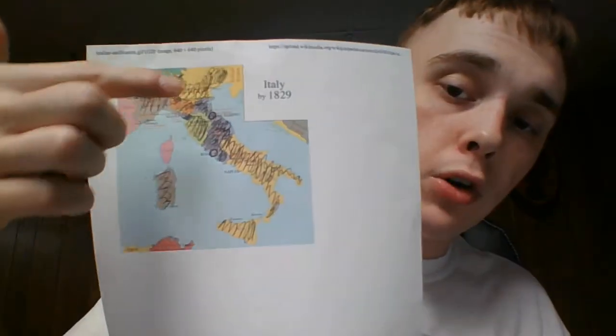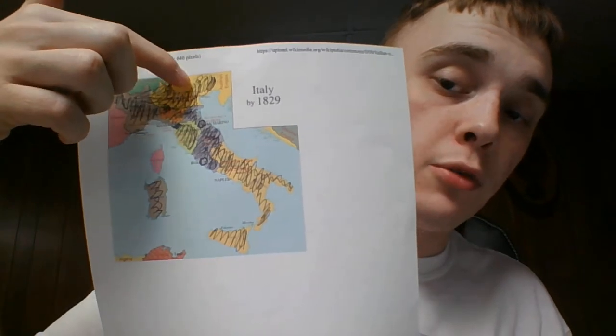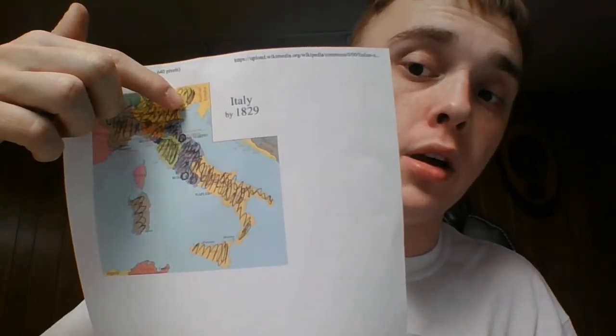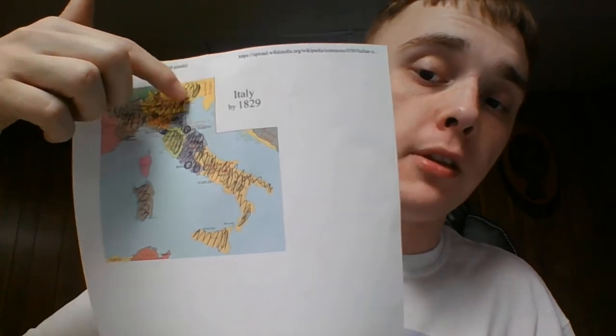Now we have all this, but we still have this in Austria. And this will actually remain until 1918, until the end of World War I. There will be a lot of fighting up in this section during World War I, during the war between 1914 and 1918. But that will not be united at this time period. So now all that remains to really cover is Rome.